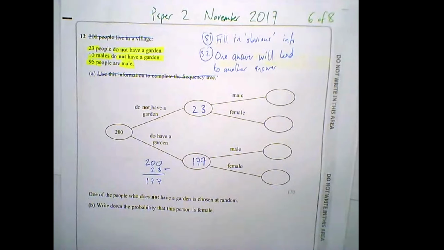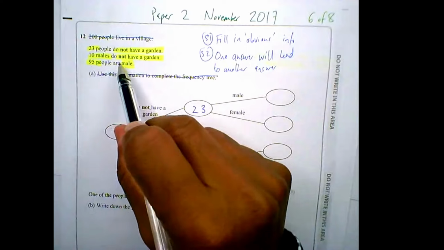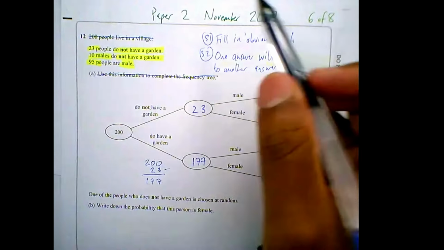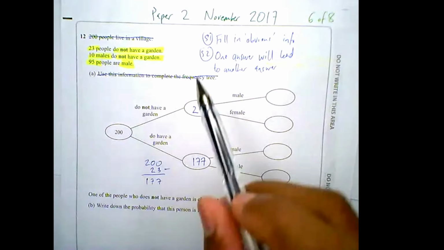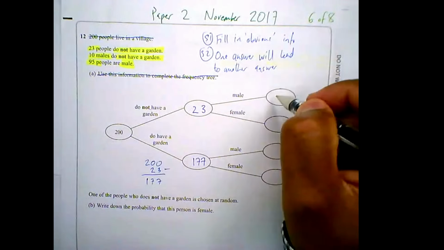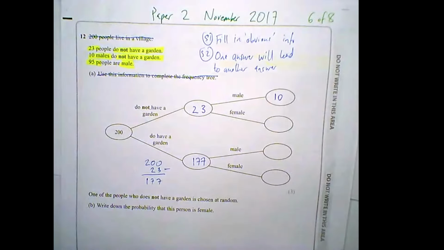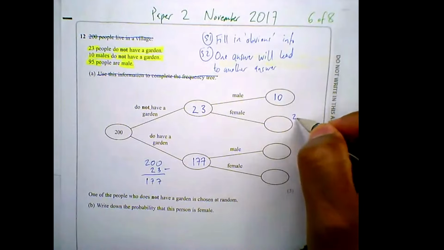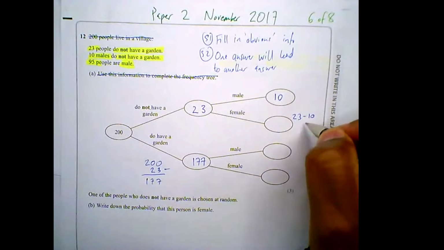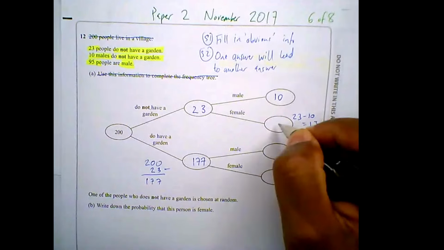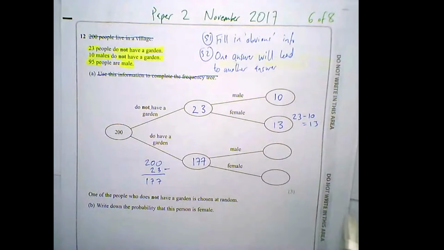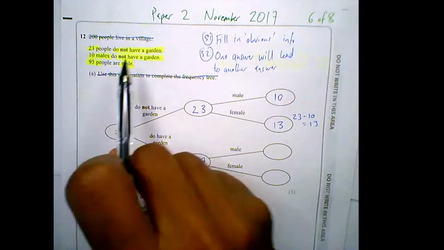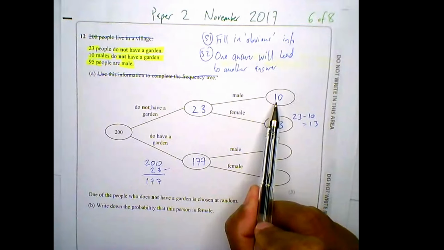Next thing is 10 males do not have a garden. So do not have a garden, it's 10. And so now this one becomes easier. The circle underneath, 23 take away 10 gives me 13. 95 people are male. So I know I've got male here, which is 10.